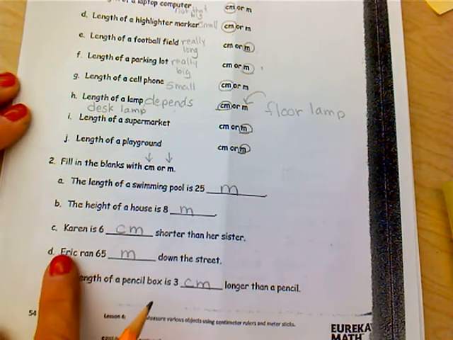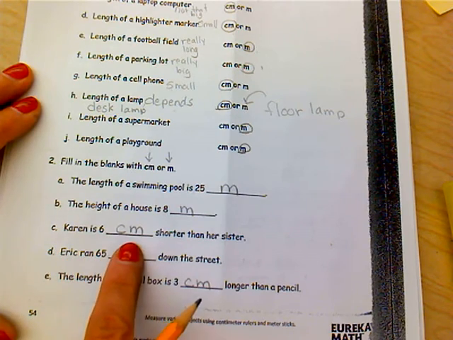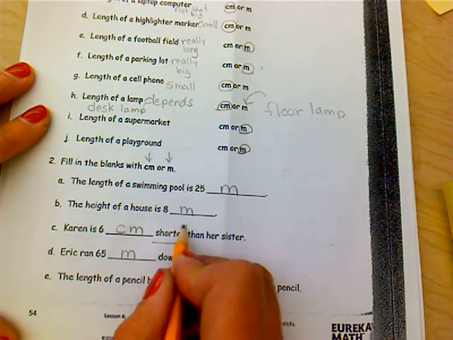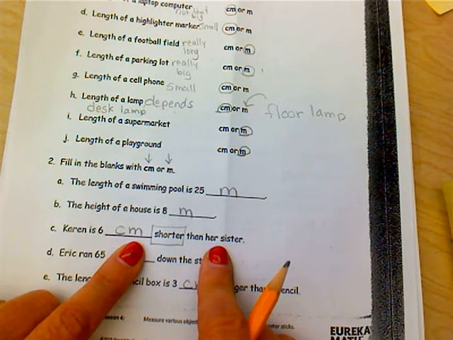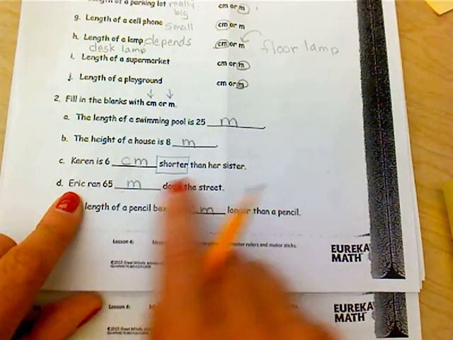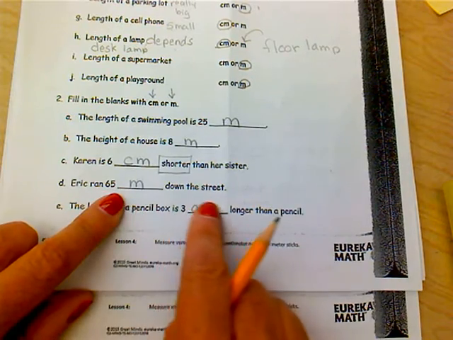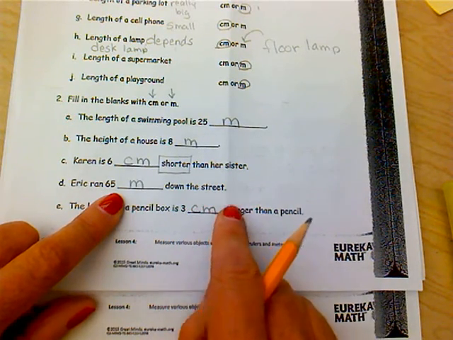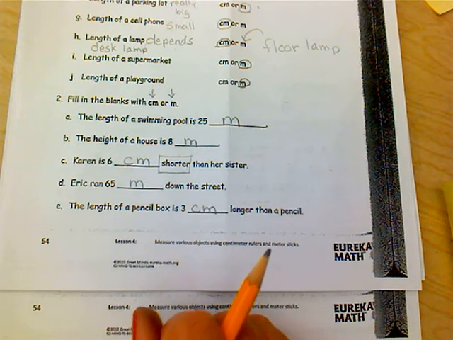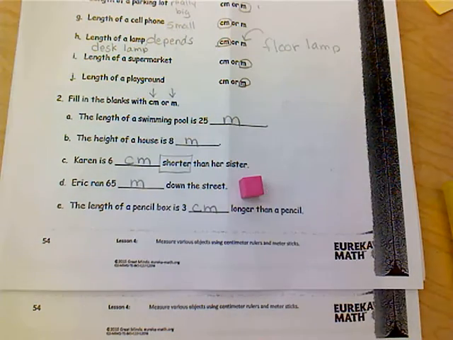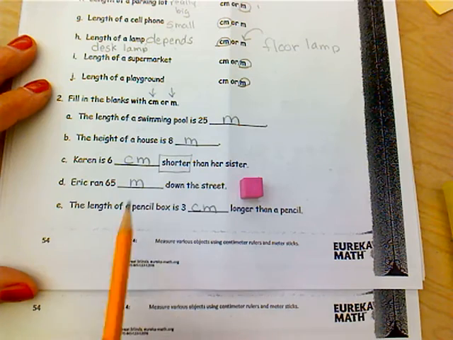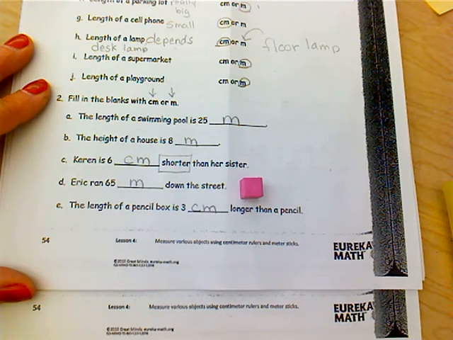Okay, so we have Karen. Karen is 6 centimeters shorter than her sister. Would it be even reasonable to say that she was 6 meters shorter than her sister? Now that would be way too crazy. How about Erin ran 65 meters down the street? Well, that would be reasonable because if you said she only ran 65 centimeters, well, that would not be very long. That would only be 65 of these little teeny tiny cubes. Would that be reasonable to say she runs 16 centimeters? Nope, I hope you said meters.